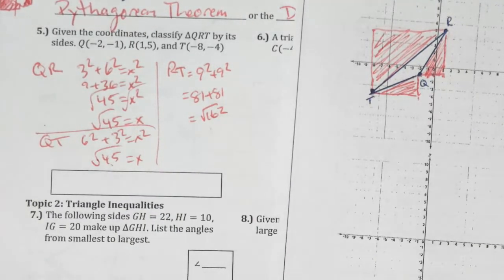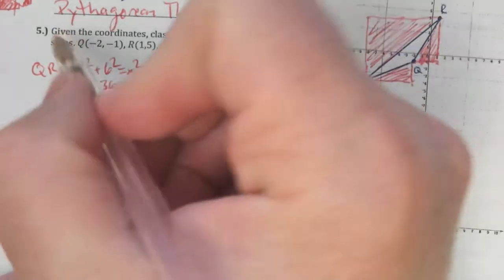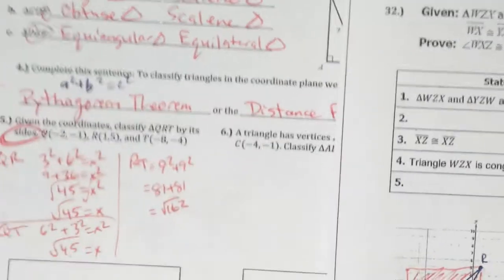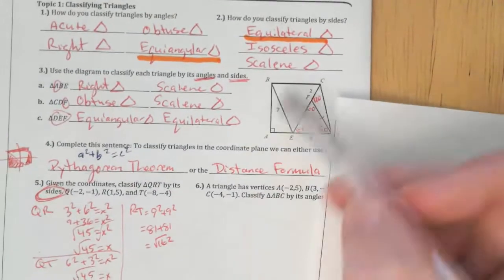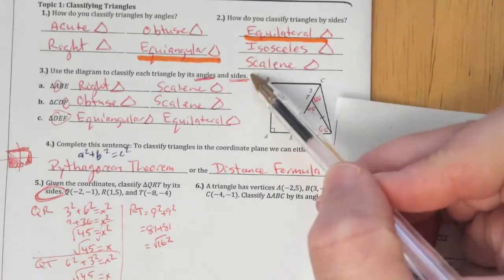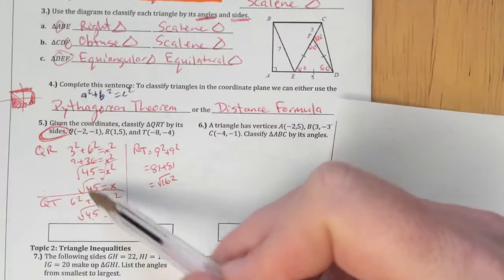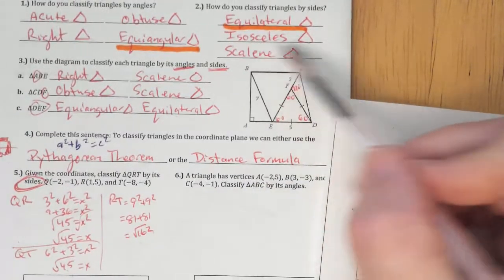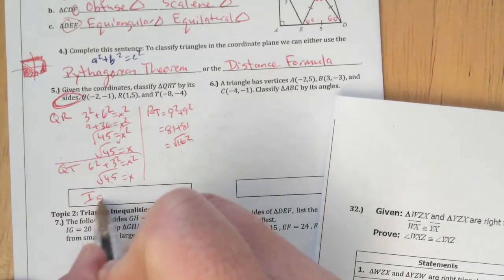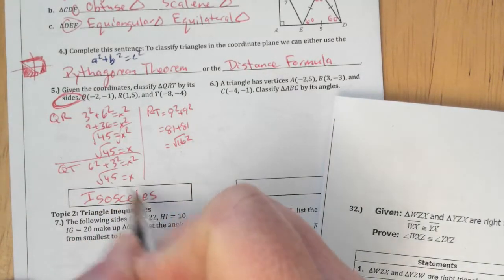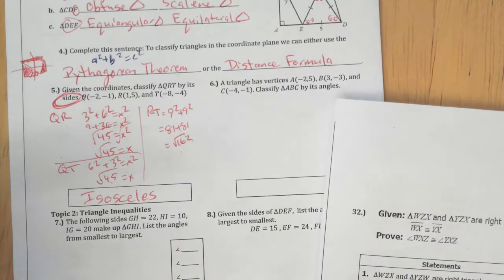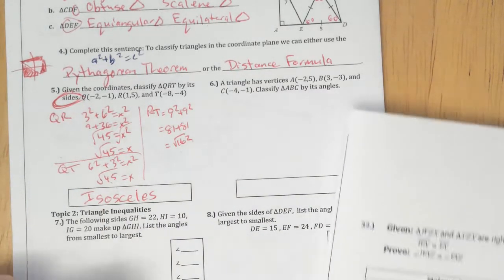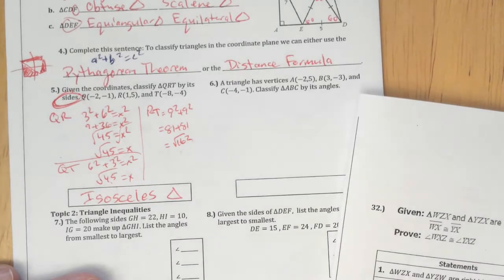Okay, so now they said to classify by the sides. So looking at your choices, to classify by the sides, we want to know how many sides are equal. So if we have square root of 45, square root of 45, and square root of 162, how many sides are equal? Only 2. So that would be isosceles. That's an isosceles triangle. And notice that we didn't bother simplifying this. They didn't ask us to, so why do it? So isosceles was our answer. So that's an isosceles triangle.